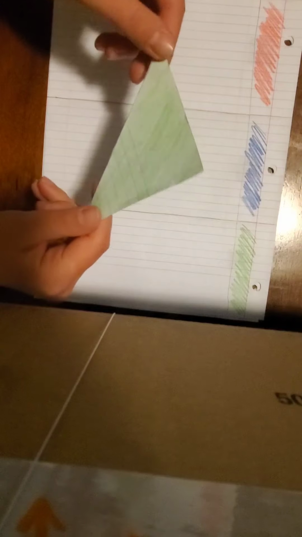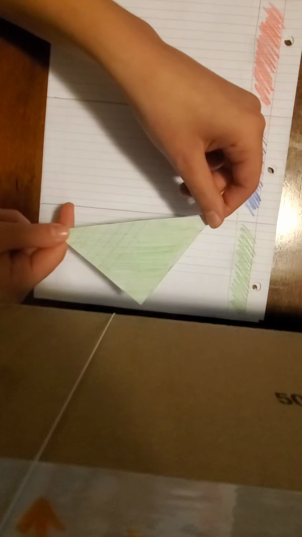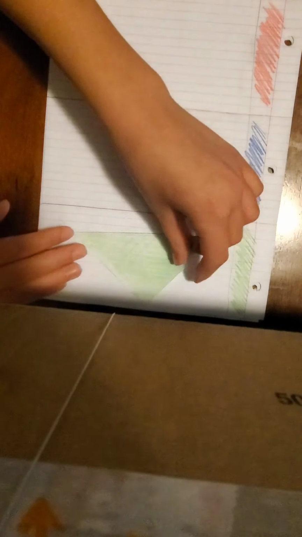Okay, class, this is what our activity sheet today looks like. It's got 3 different groups. We've got a red group, a blue group, and a green group. What we're going to be doing is sorting the different items here into the groups that they belong in. So, if I show this item, is it going to go in the red group, the blue group, or the green group? If you said green group, you are correct.